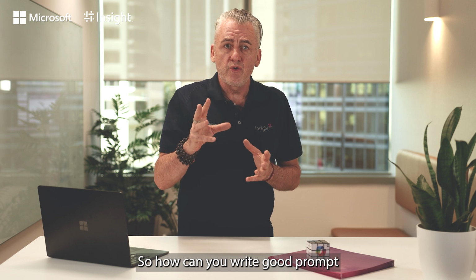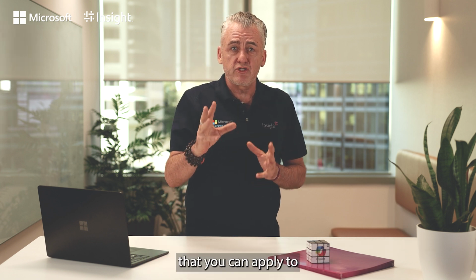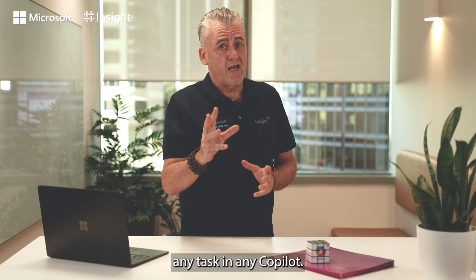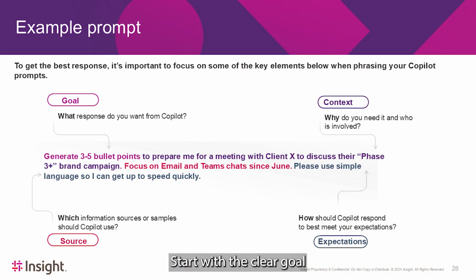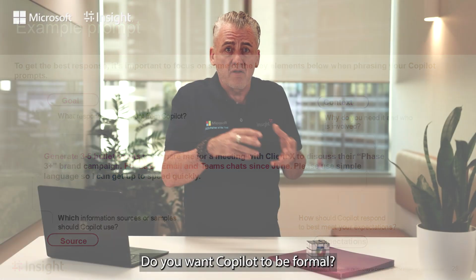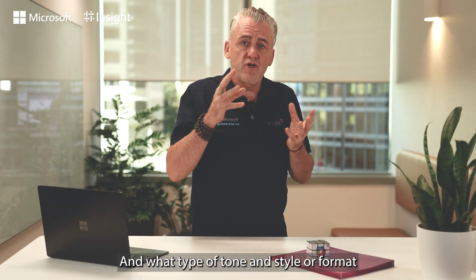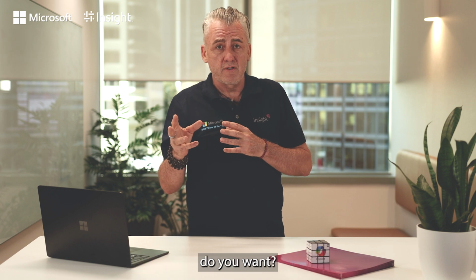So, how can you write good prompts for any Copilot? Well, here are some general tips that you can apply to any task and any Copilot. Start with a clear goal. Before you write your prompt, think about what you want Copilot to do for you and what kind of content you need. For example, do you want Copilot to write an email, summarize a document, have bullet points? Do you want Copilot to be formal, informal, informative, creative? And what type of tone and style or format do you want?